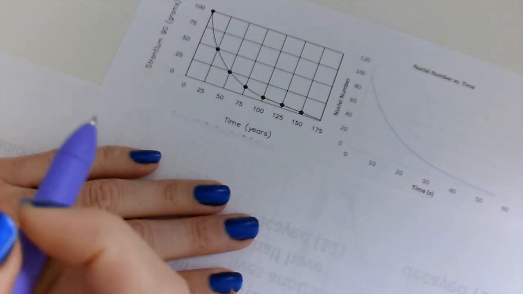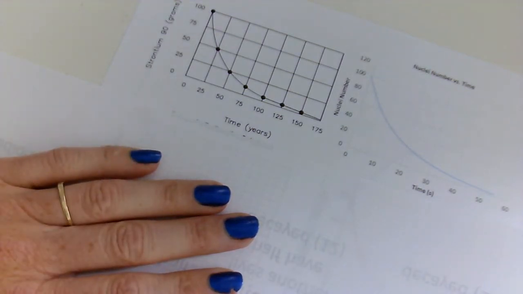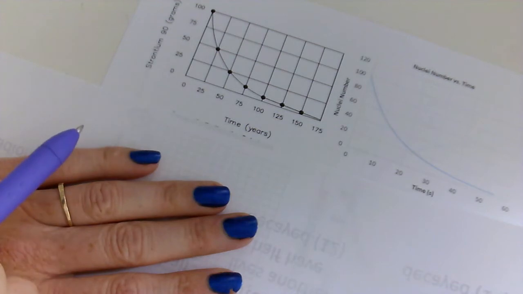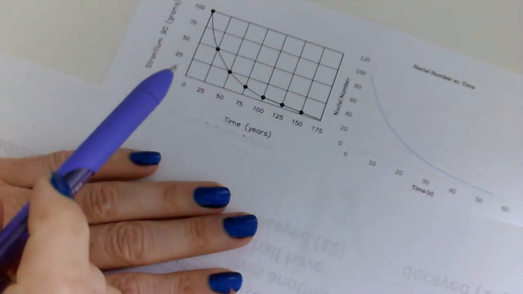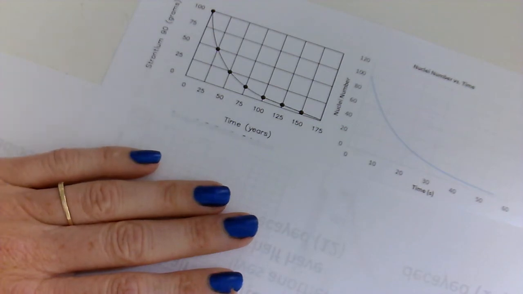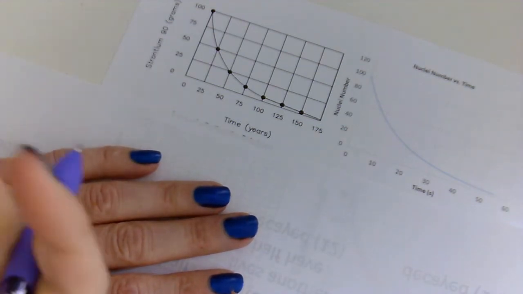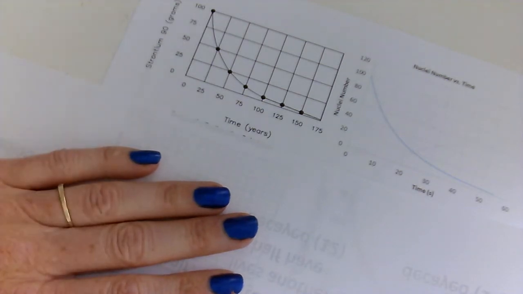Now, we measure the radioactive count, okay, so how much radiation is being given out, in a unit called becquerels, okay. So the count is measured in becquerels. So this is a new word that you might come across, okay. So you can't predict when it's going to happen, but 1 becquerel is 1 decay per second, okay.